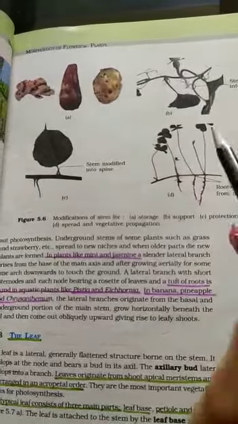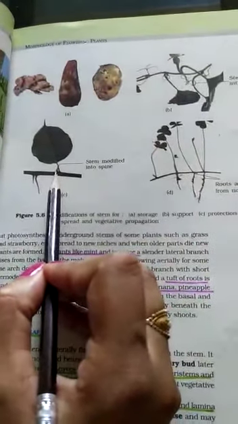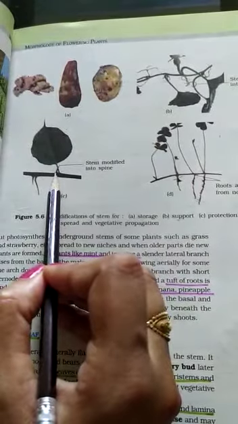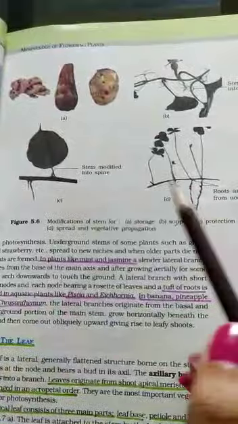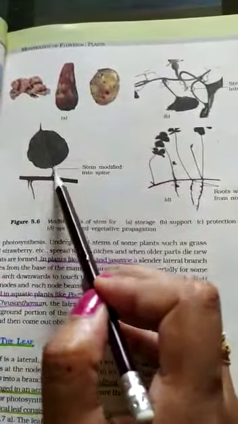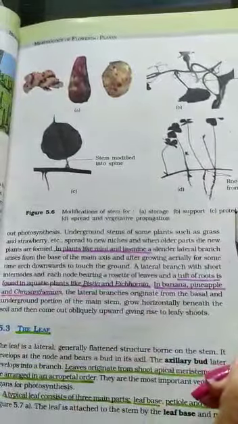And in some plants, spine-like structures are also found. These spine-like structures also protect them from desiccation. This spine-like or thorn-like structure you have seen in bougainvillea also.